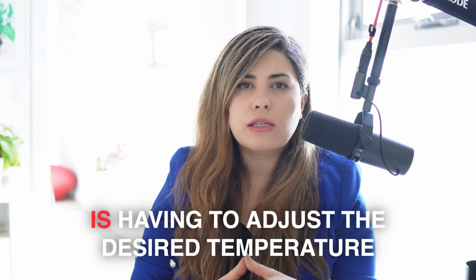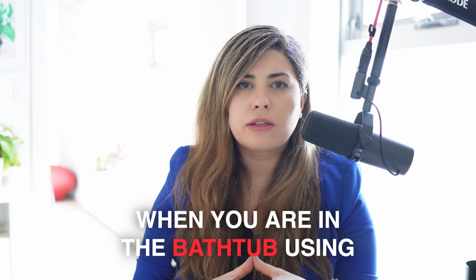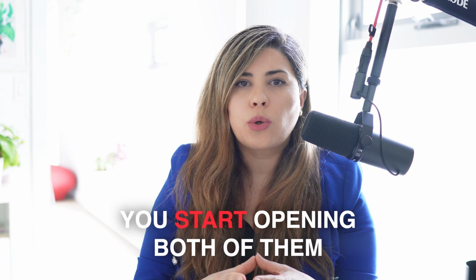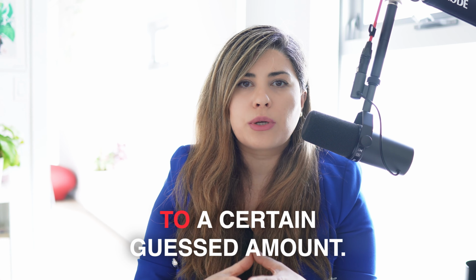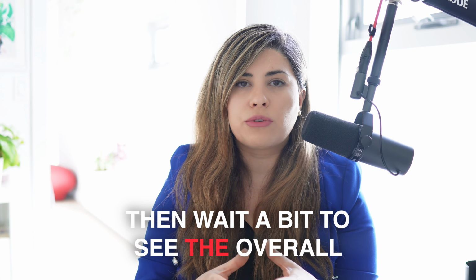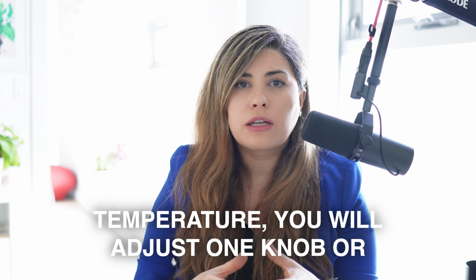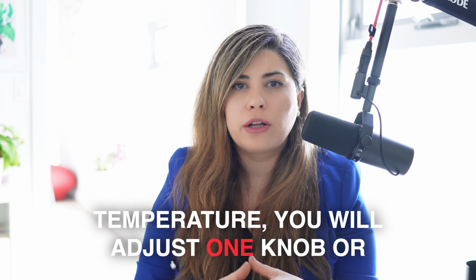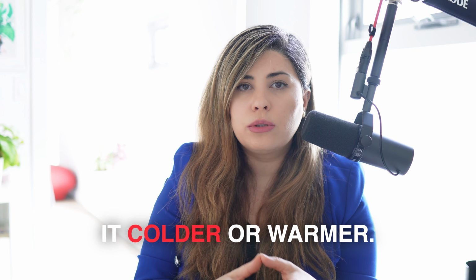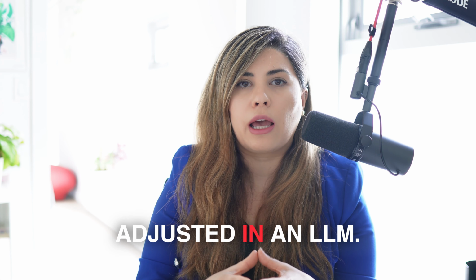One analogy is having to adjust the desired temperature when you are in the bathtub using the hot valve knob and cold valve knob. You start opening both of them to a certain guessed amount, then wait a bit to see the overall temperature. If it is still not your desired temperature, you will adjust one knob or the other depending on if you want it colder or warmer. That's how each parameter can get adjusted in an LLM.